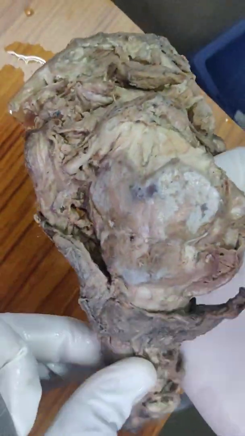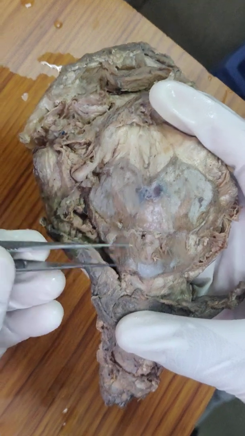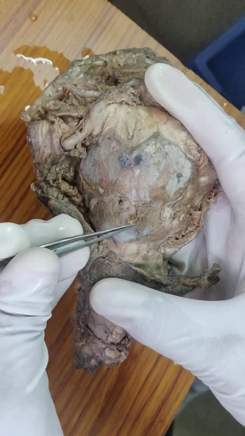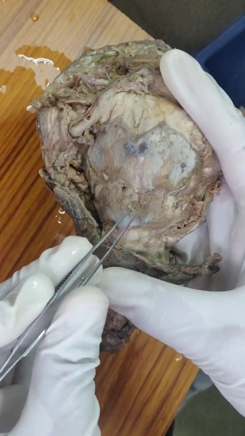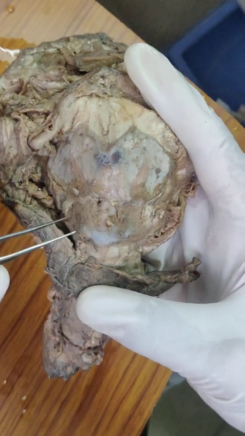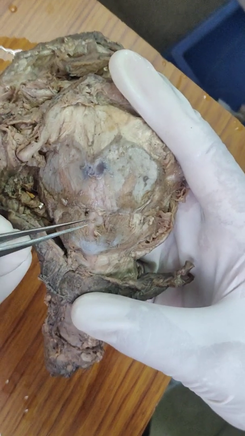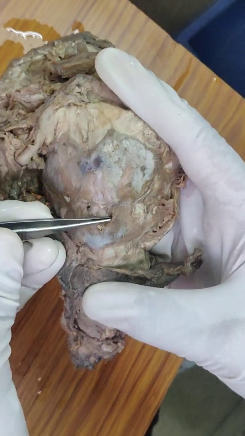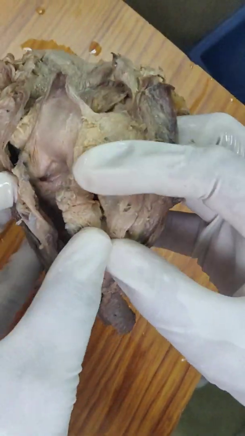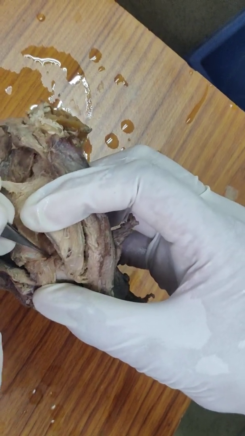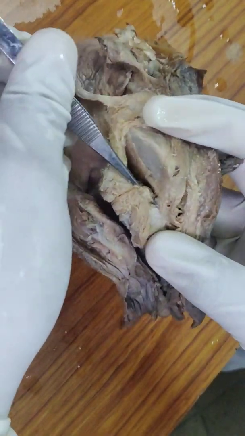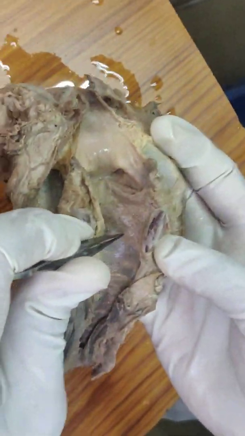This is the anterior view of the larynx; this is the thyroid cartilage and this is the cricoid cartilage. The anterior lamina of the cricoid cartilage has a superior border and an inferior border. The superior border on the outer side gives the attachment of the lateral cricoarytenoid muscle, which lies inside the cricothyroid muscle. This is the cricothyroid, and just inside there is the lateral cricoarytenoid muscle.